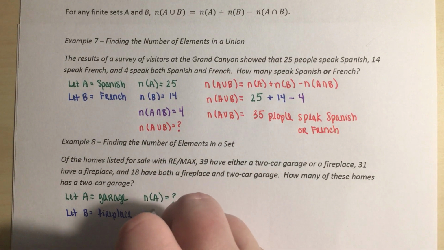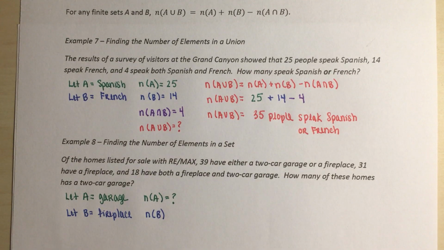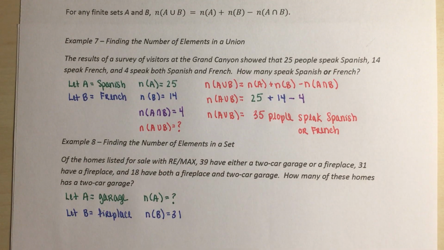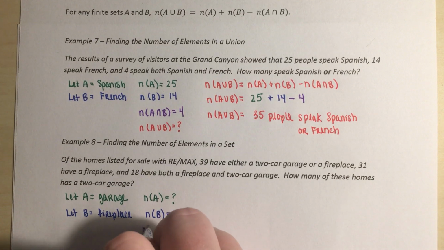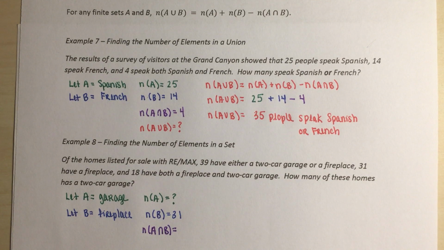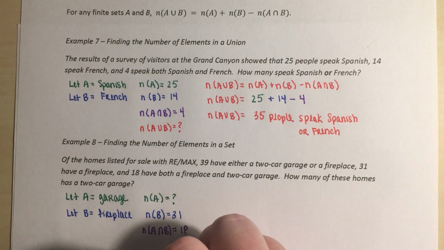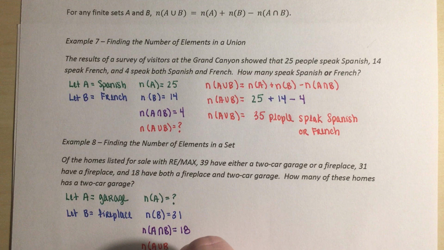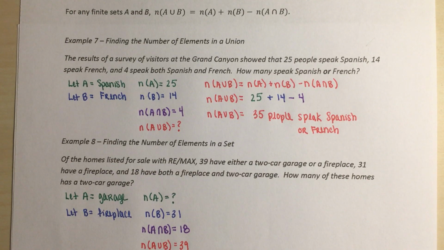Our cardinality of B, the number of homes that have a fireplace, is 31. The number of homes that have both, A intersect B, is 18. And the number of homes that have either a 2-car garage or a fireplace is 39. So we have all of our different variables there.